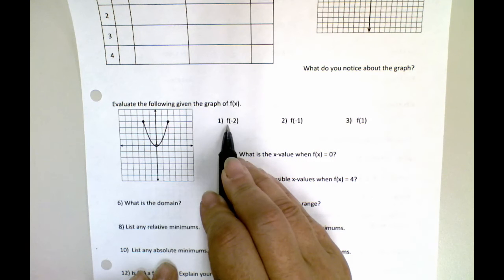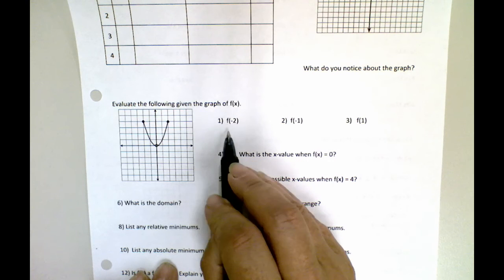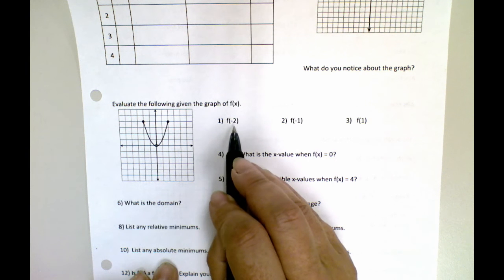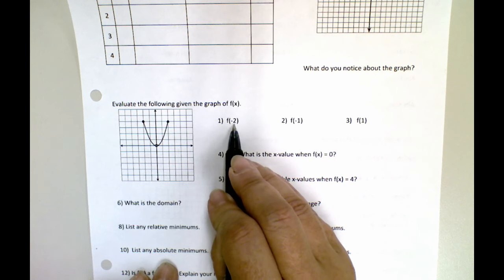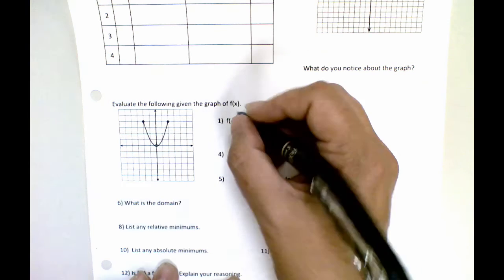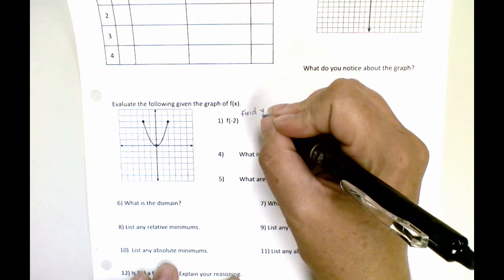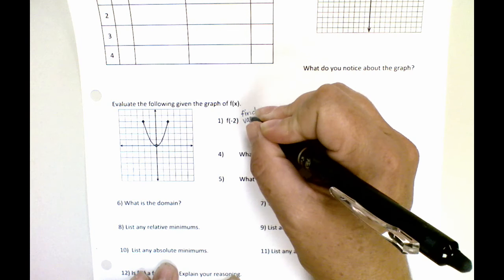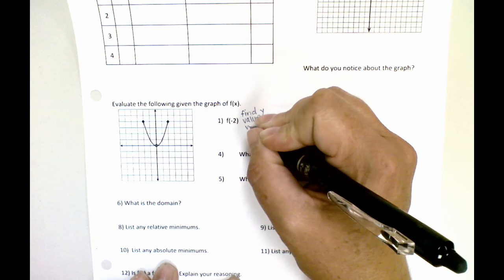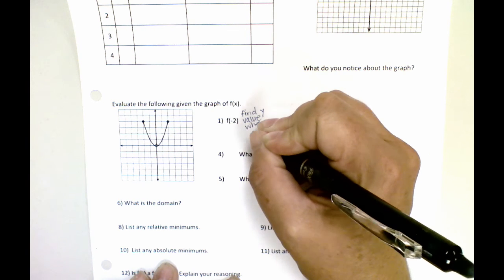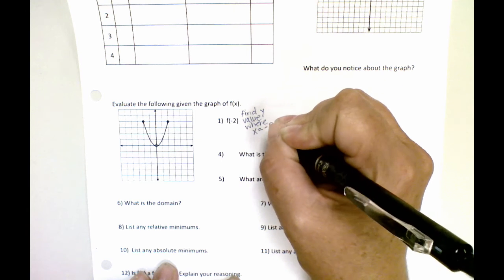Remember that what this is saying is that the x value is -2. So all you have to do is go to the graph and find the y value where x is -2.